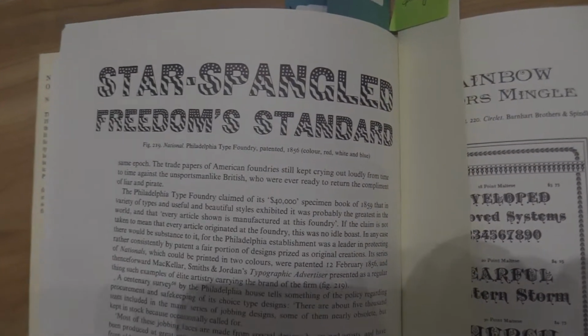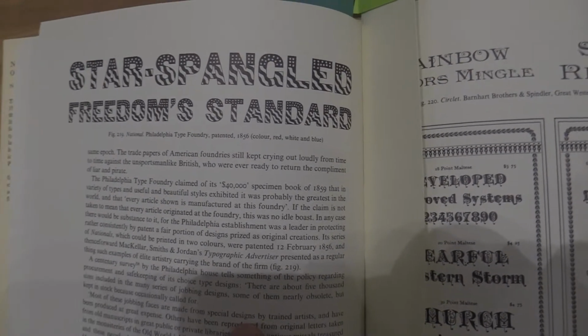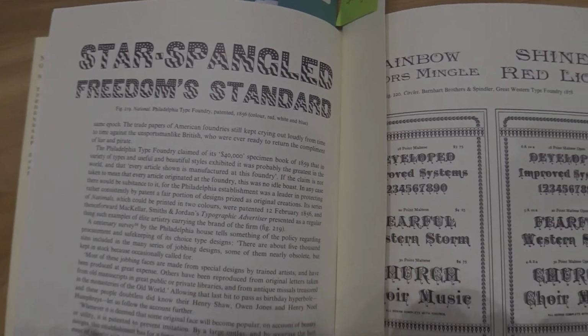And some of these letters will be shown on other posters and type, which the group will now be talking about.